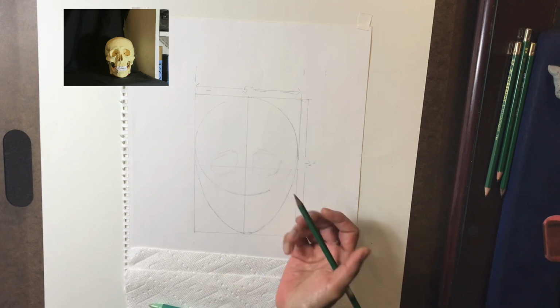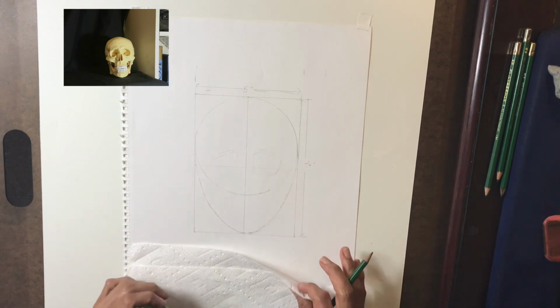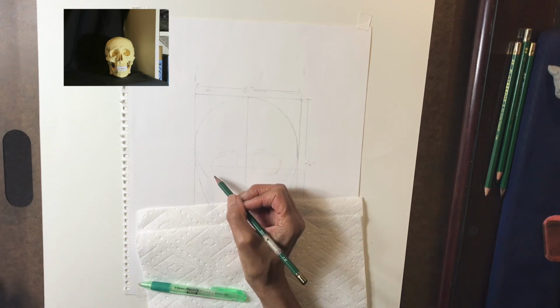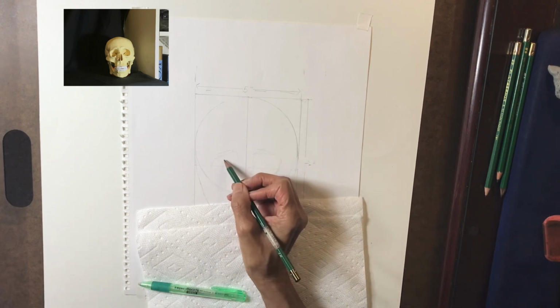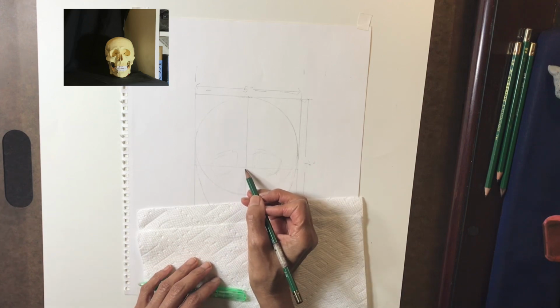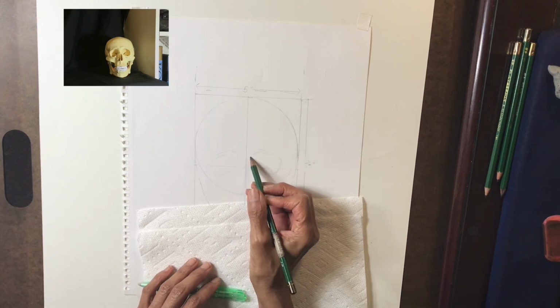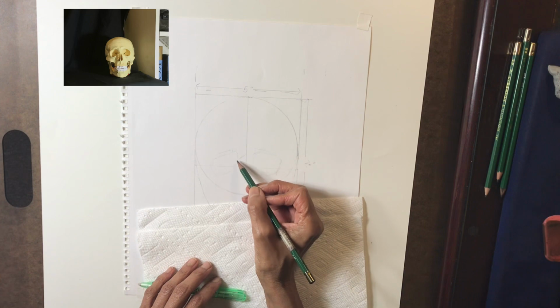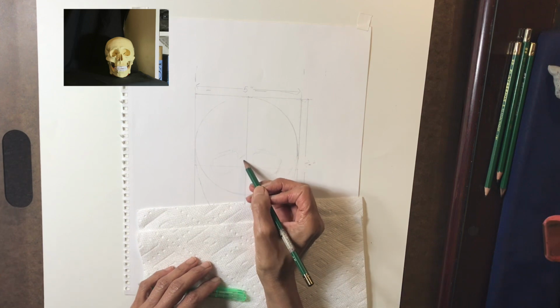So I'm looking at that now, and I've got the eyes basically plotted in here. I'm going to go in and look a little closer from where I'm sitting. The nasal bone is across here, and it moves a little bit in here.